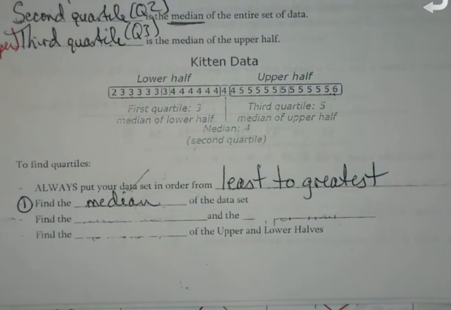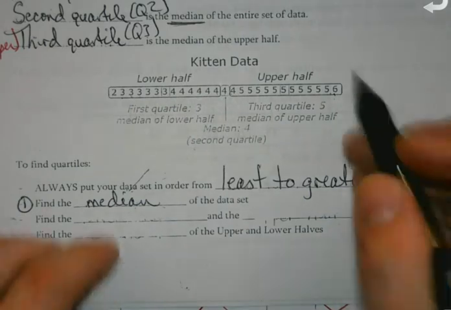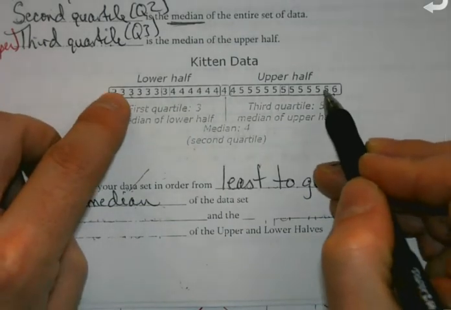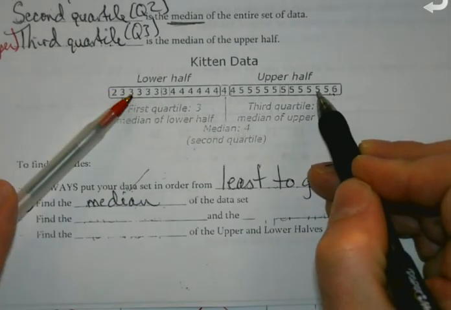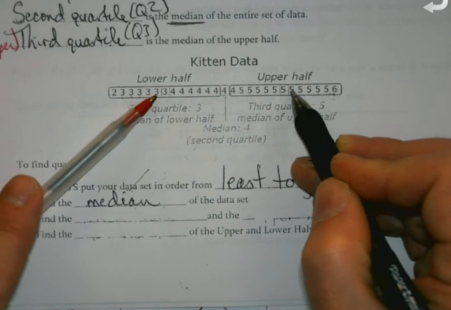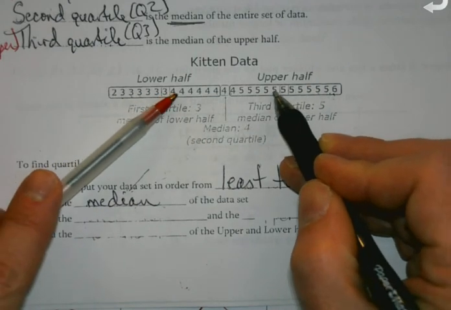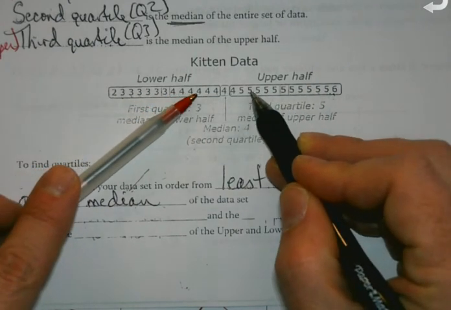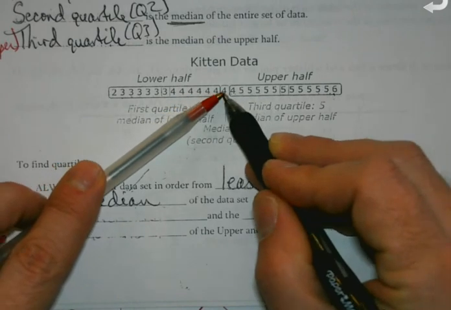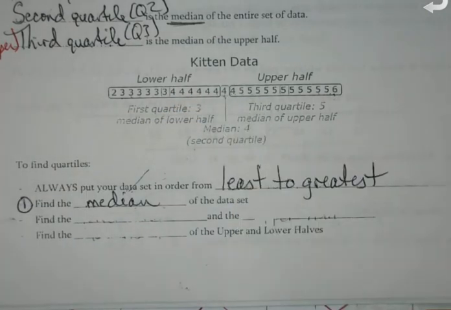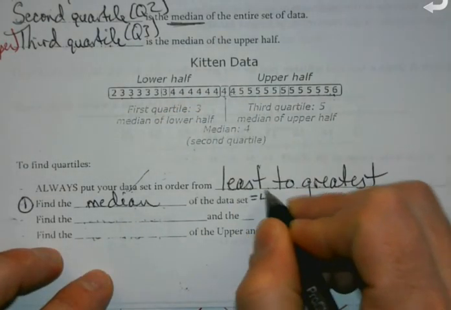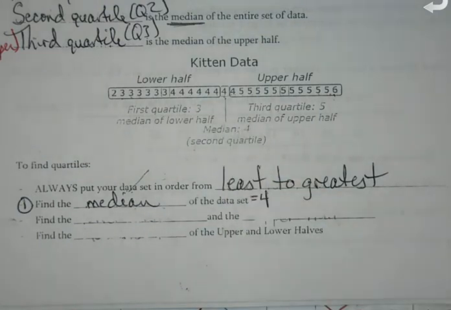Now, like we did before, and even though it's done for us this time, it's something we want to take a peek at. If I started counting in from the edges until I got to the middle, okay, I'd find out that my median this time equals 4. Okay, that's my second quartile. That's another name I could use for it, and we've got that up here.